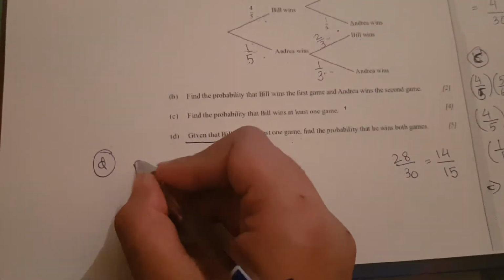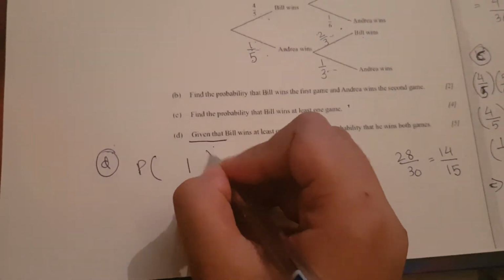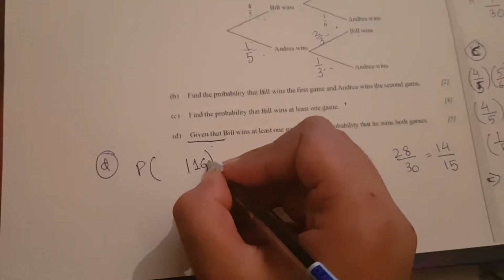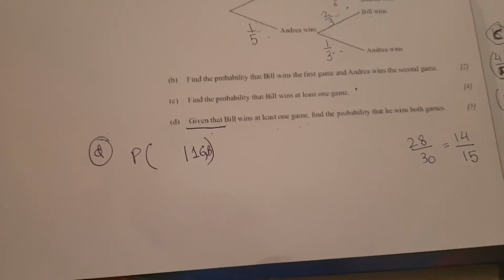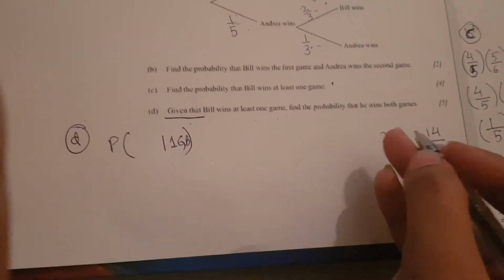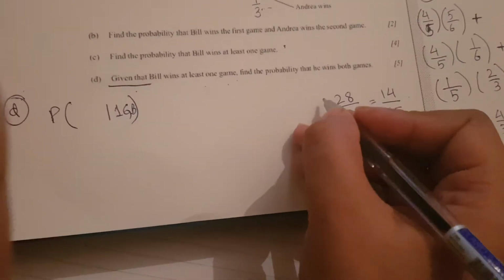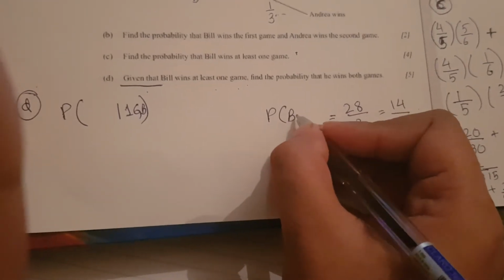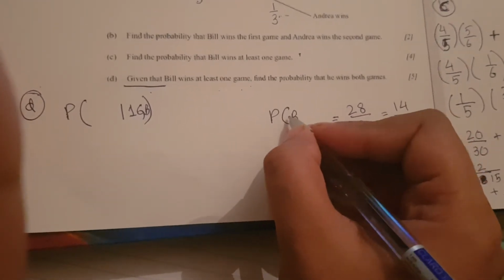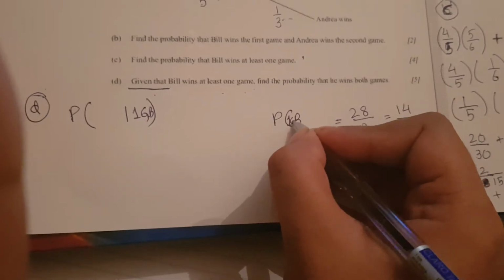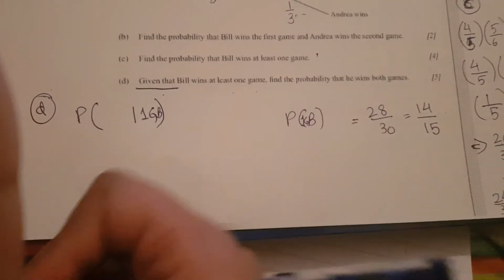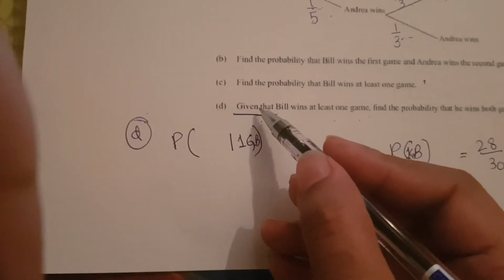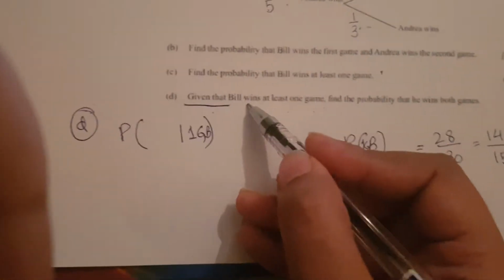Whatever is given comes after this. At least one game: this was the probability we calculated in the last part, 14 over 15. So in this part we are using the previous results also.